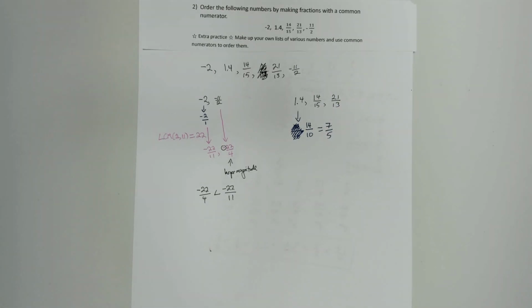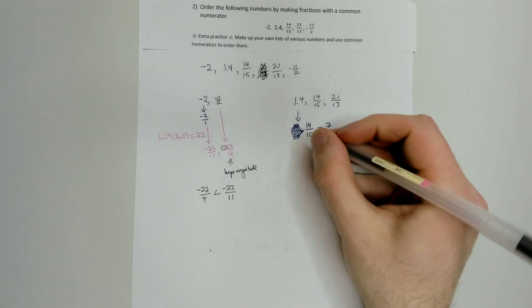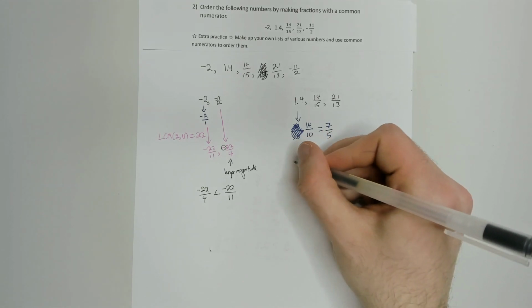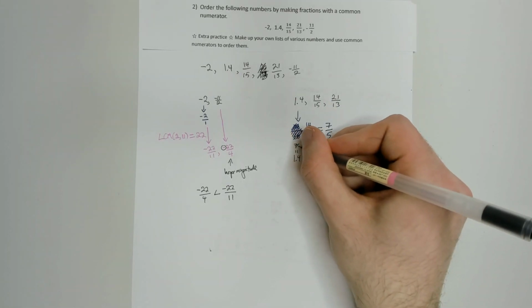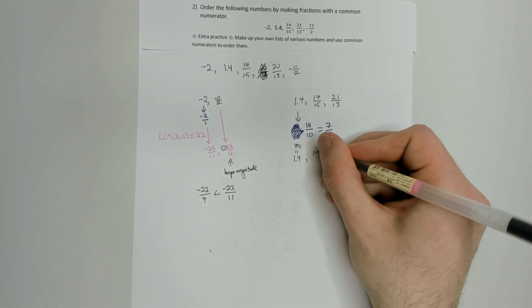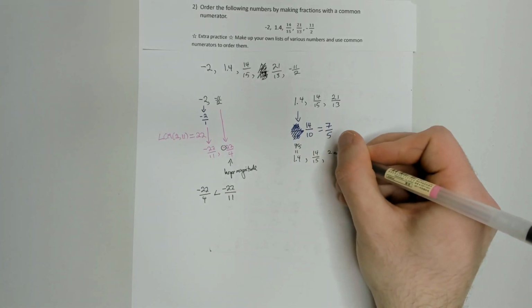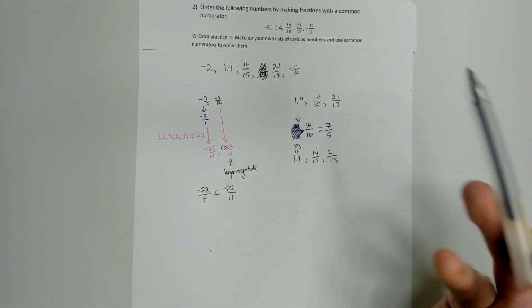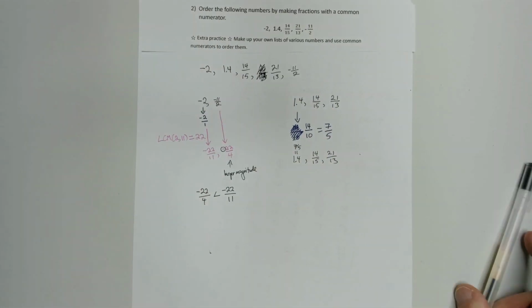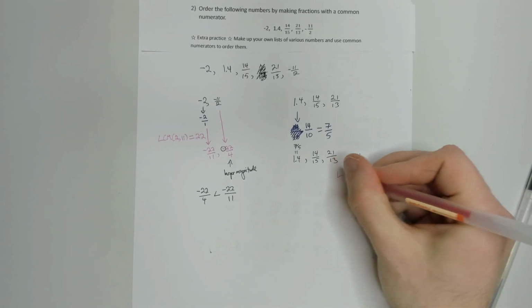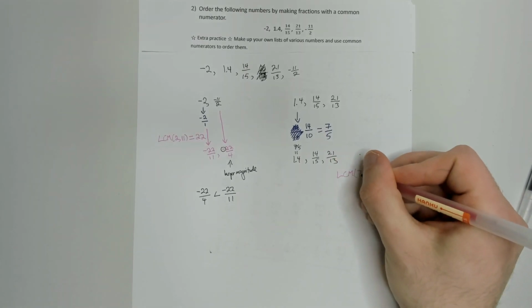Okay, so just to rewrite here, the fractions we're working with now are 1.4, which equals 7 over 5. Then we have 14 over 15, and we have 21 over 13. And the question again says make a common numerator to figure them out. So we need to figure out what the lowest common multiple of 7, 14, and 21 is.